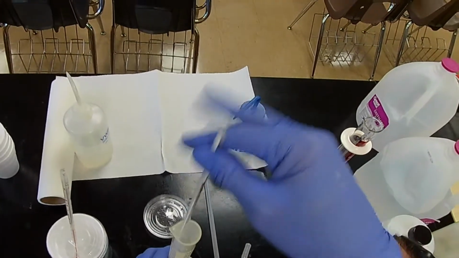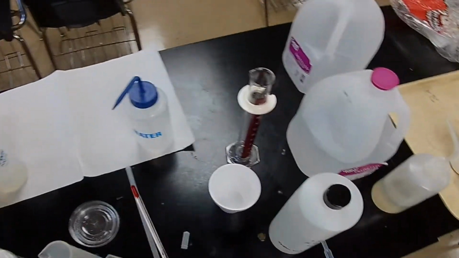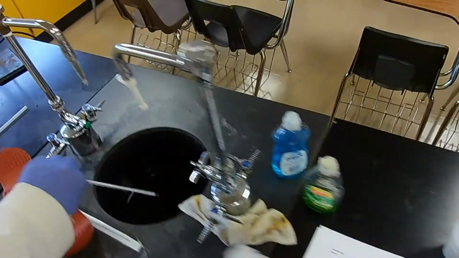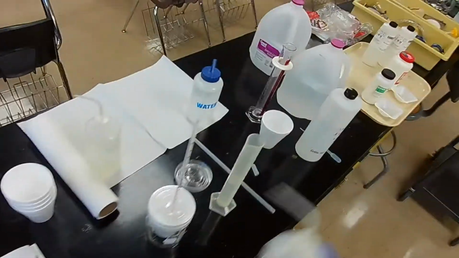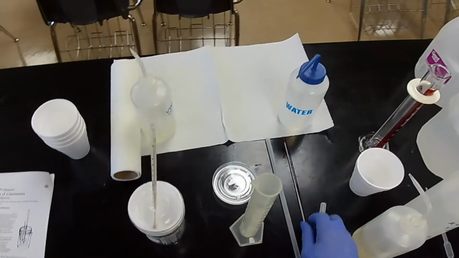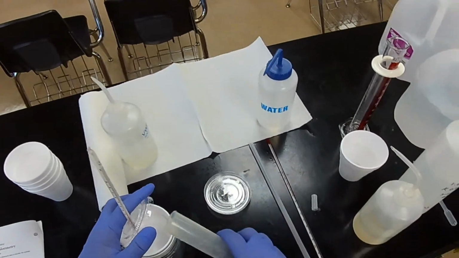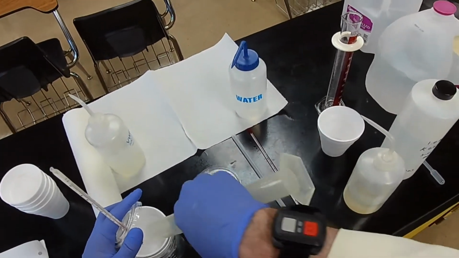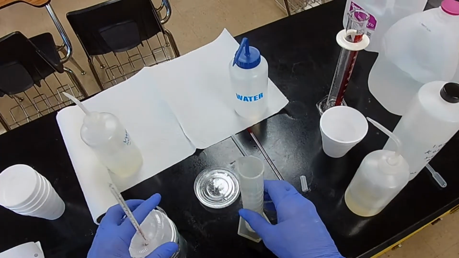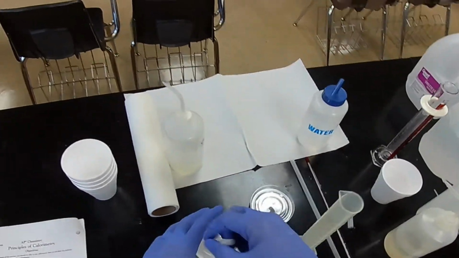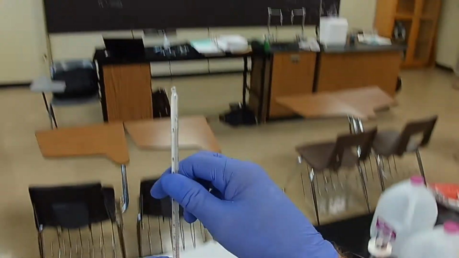We don't want to take any of that potassium hydroxide with us because we just measured it out. Let's clean this off. There we go. Now we're ready to add them together. Close up our calorimeter and start measuring, watching the temperature change.